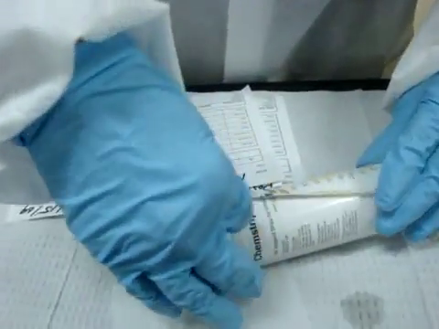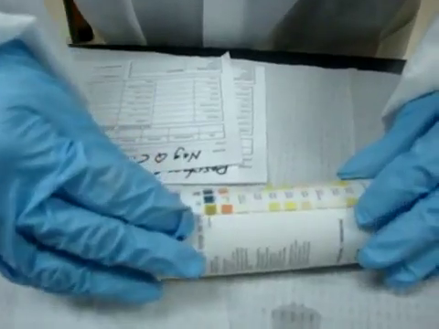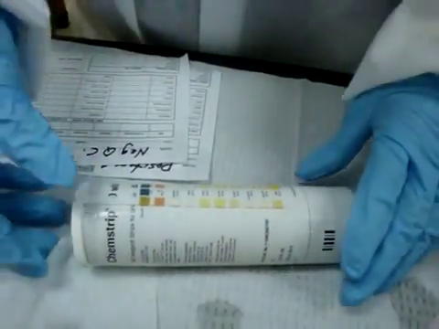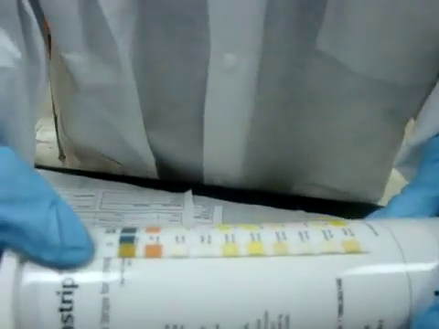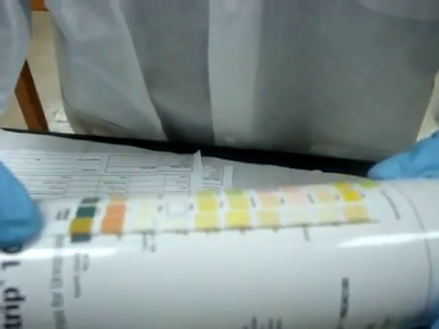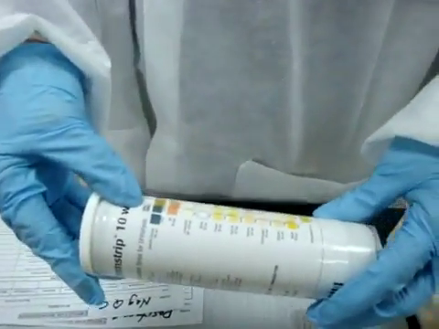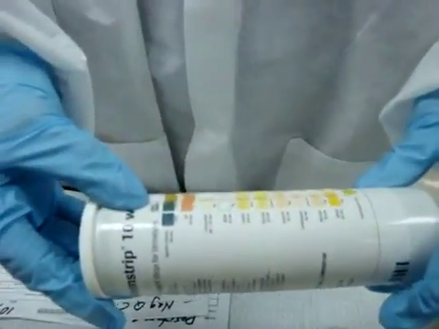Then I can lay my stick along the reading table on the back of the chem strip. Now, we do not read specific gravity with the Chemstrip, so we ignore that one. And the first one is we have to wait 60 seconds, and then we can begin to read.